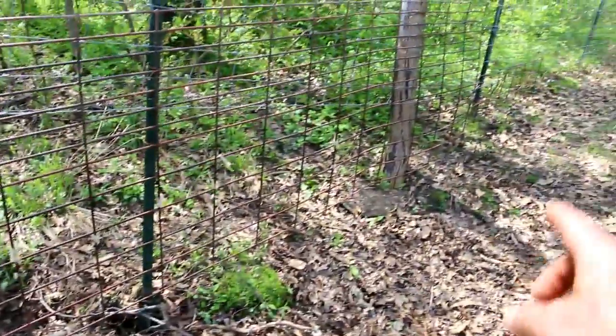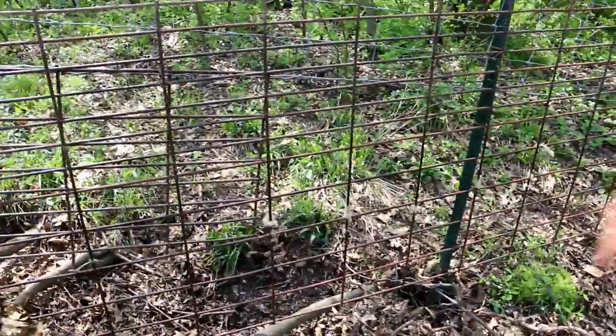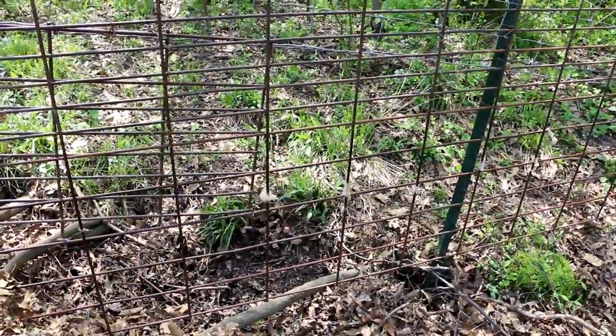So now we have this all the way fixed up to there. There's no gaps underneath the ground. They won't be getting out in this area. And now we're going to move on to the other water gap.